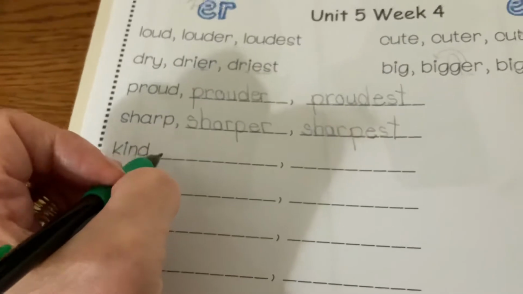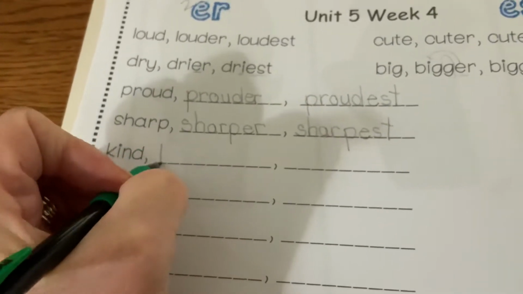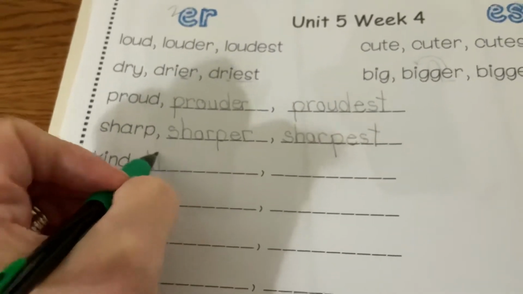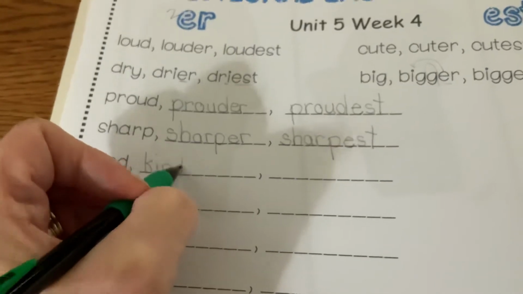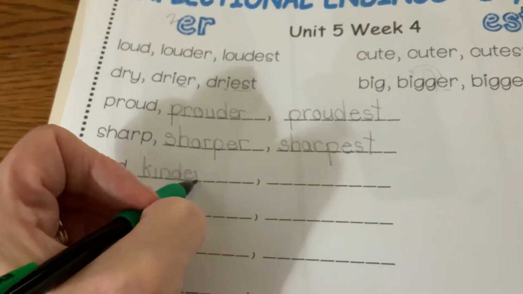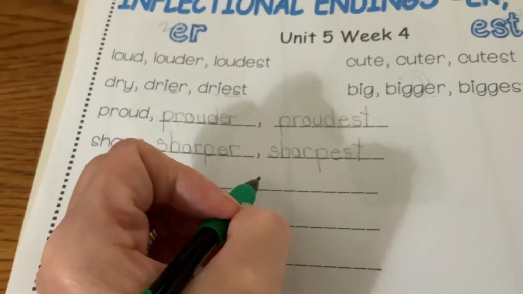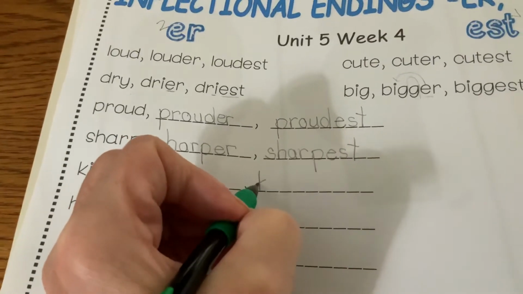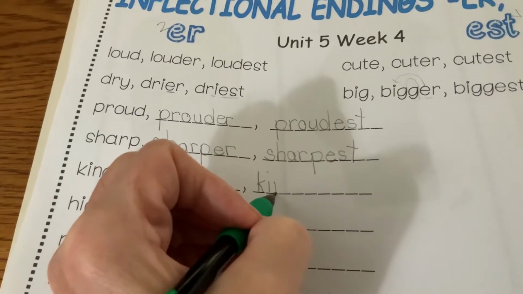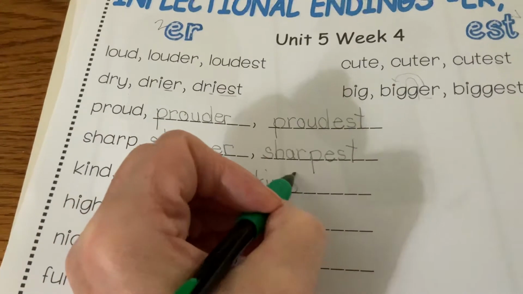He is kind, but she is kinder. We're comparing two people. So we're adding ER. But that little boy is the kindest boy of the three. So we're talking about more than two, so we use EST.